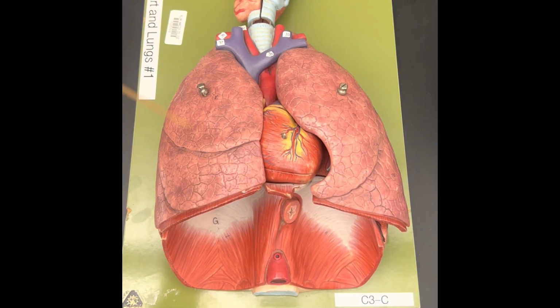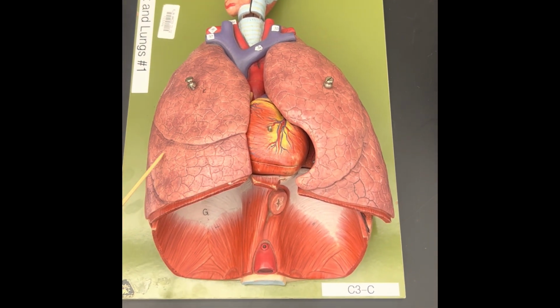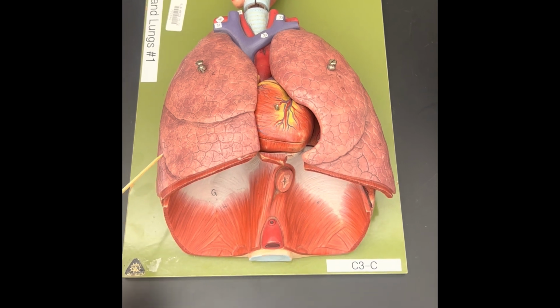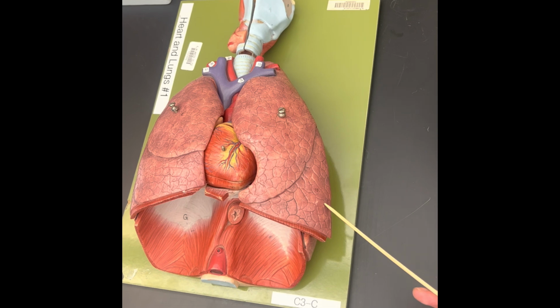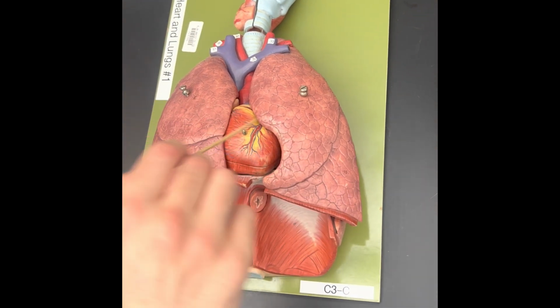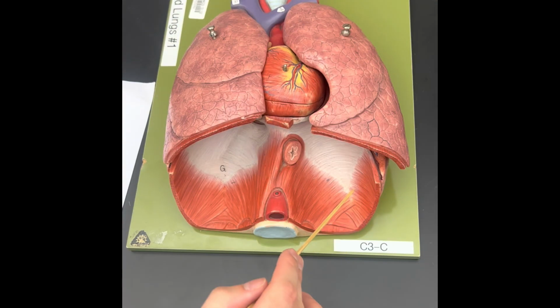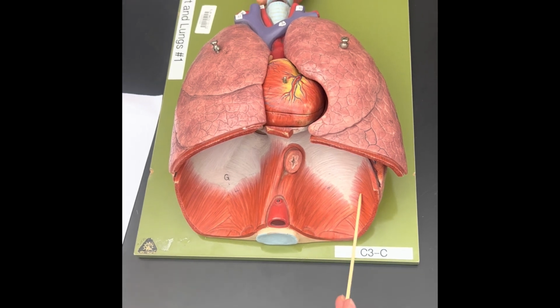This is the superior lobe of the lung. This is the middle lobe of the lung, and this is the inferior lobe of the lung. This is also superior and inferior right here. And this notch where the heart pokes through, that's the cardiac notch. So this muscle down here, this is the diaphragm.